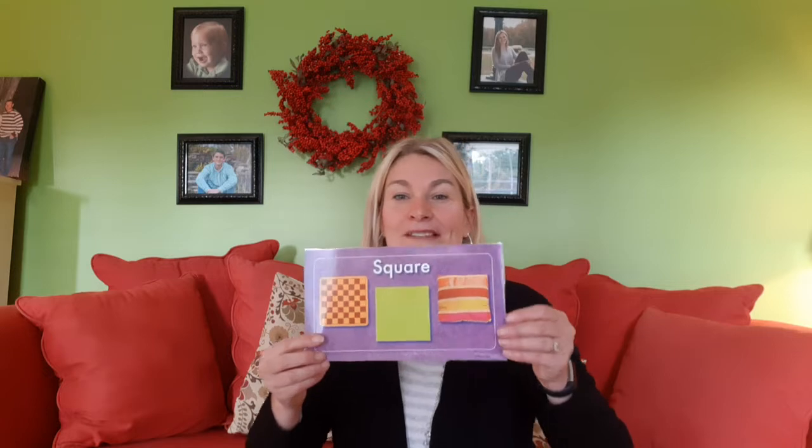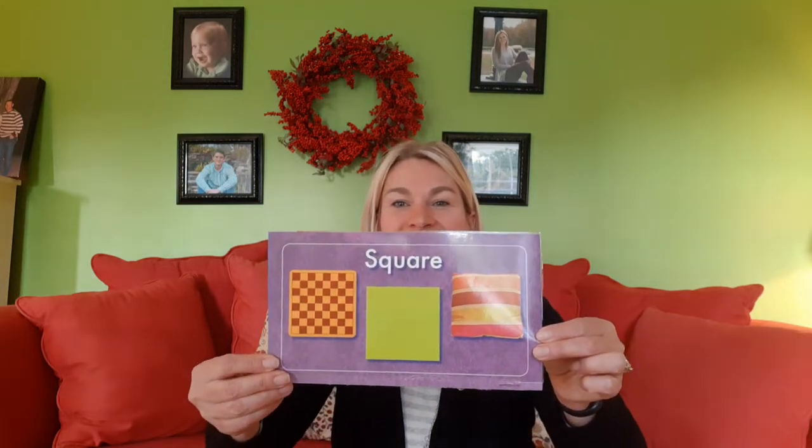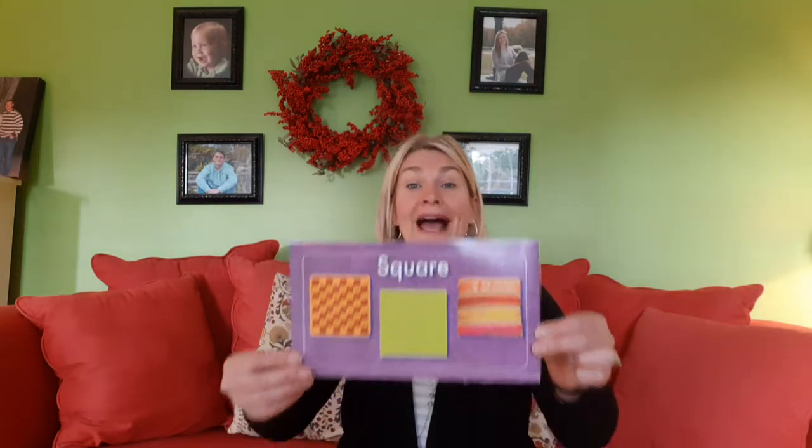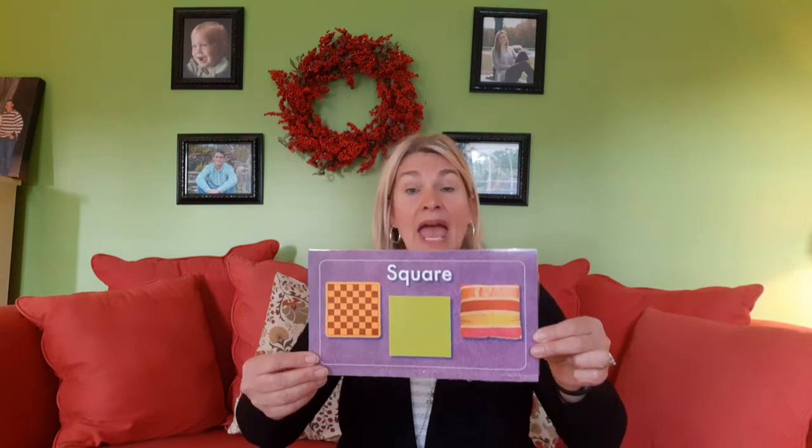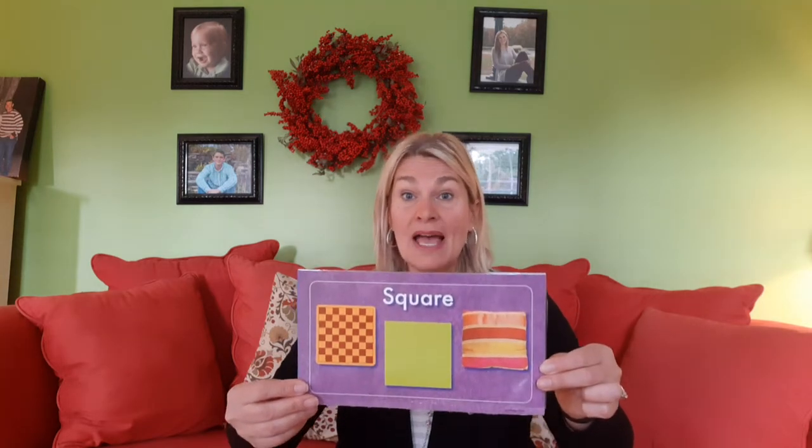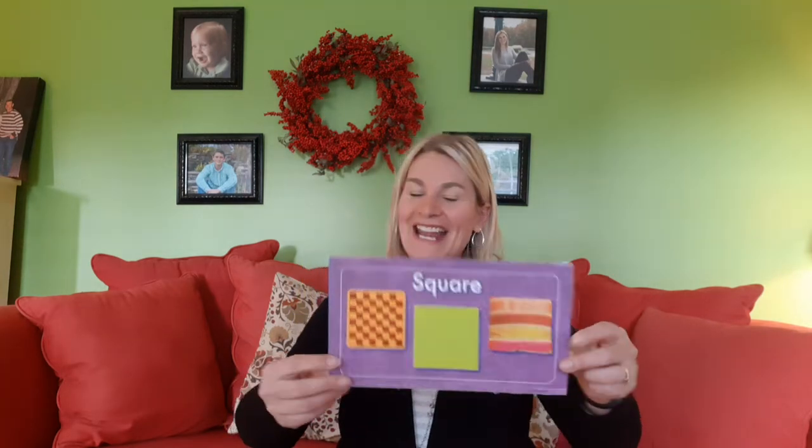All right, my friends, what shape is this? Right, again, this is a square. And a square has how many sides? You got it. A square has 4 sides.